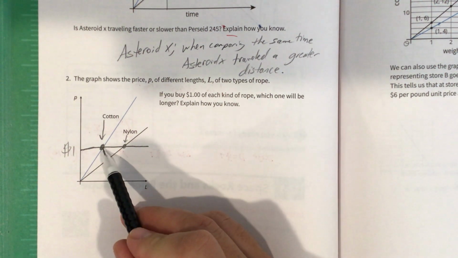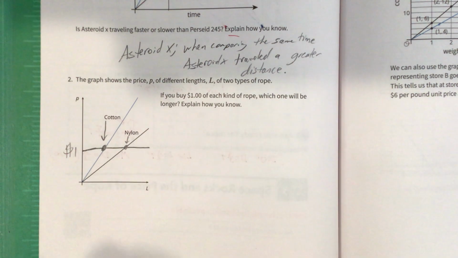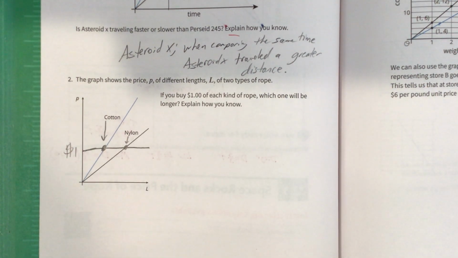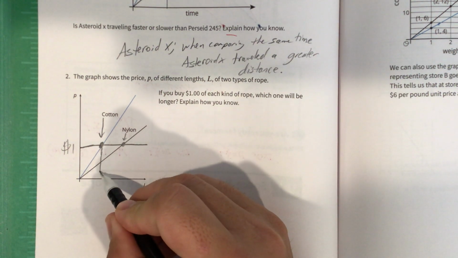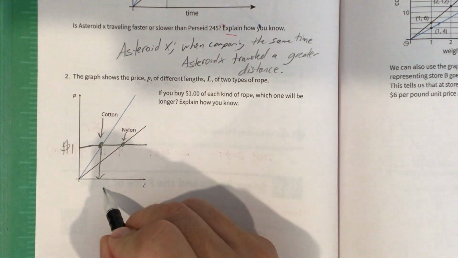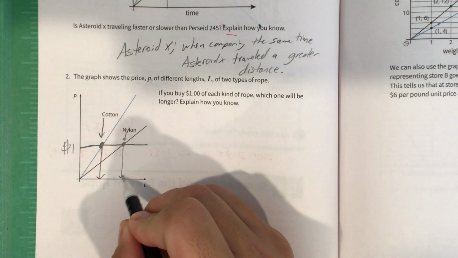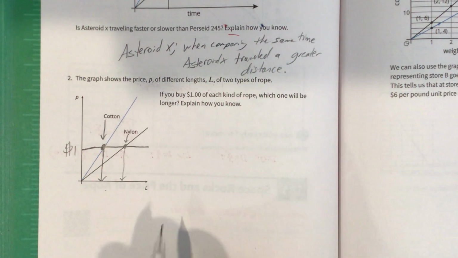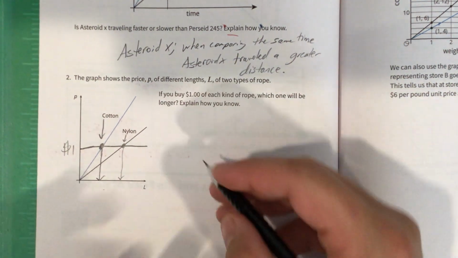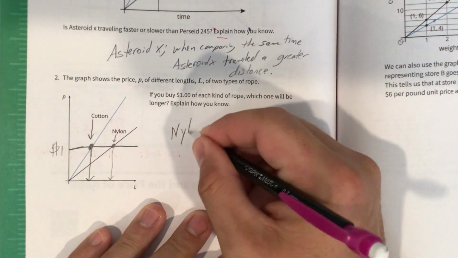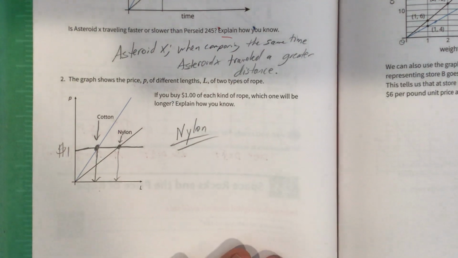Again, the blue one here represents cotton. The black line represents nylon. So here's how much you would get for cotton in length. Here's how much you would get for nylon in length. And it looks like the length is getting bigger as we go to the right. So which one can you get a longer rope? Your answer is nylon.